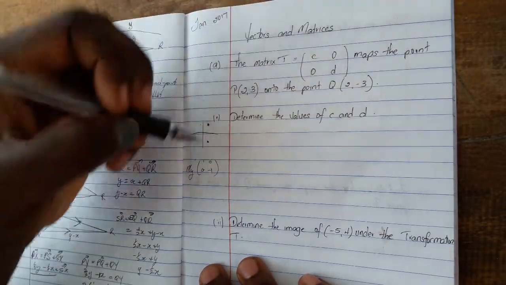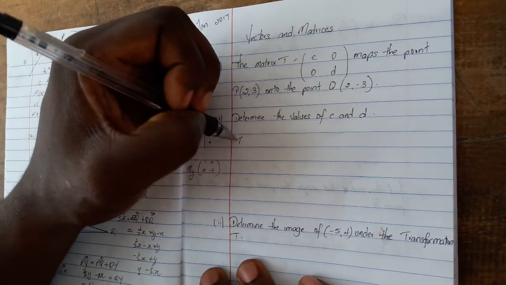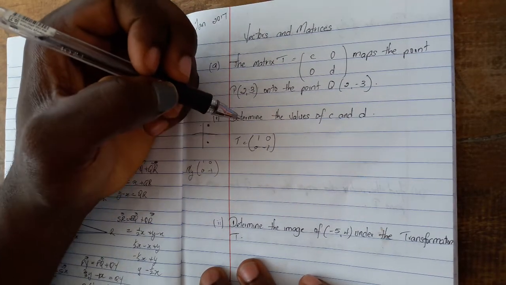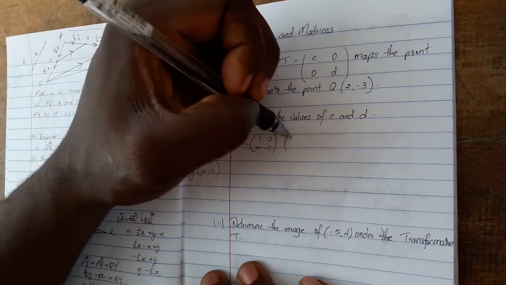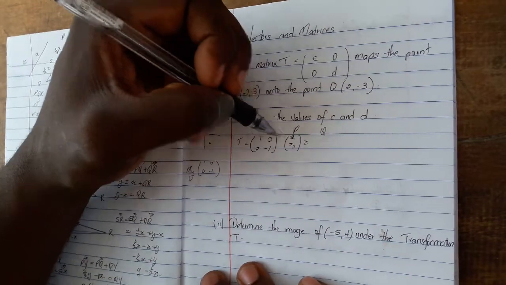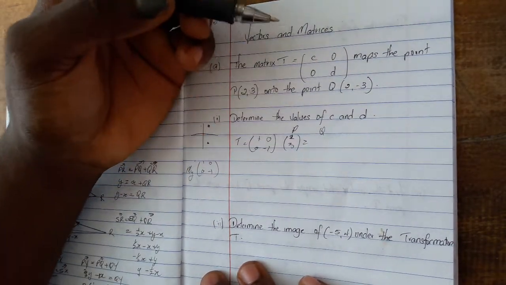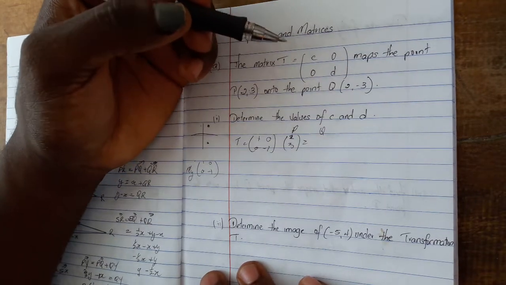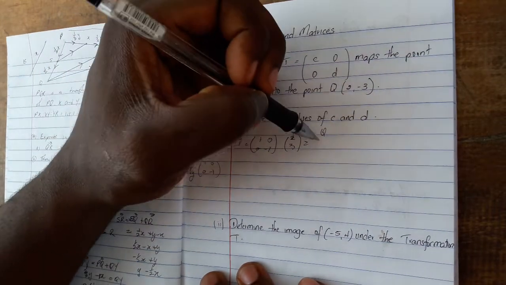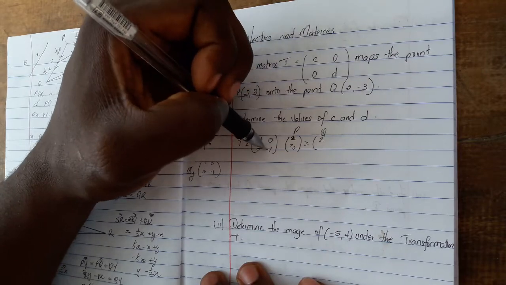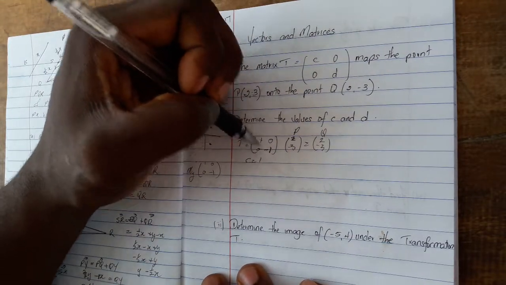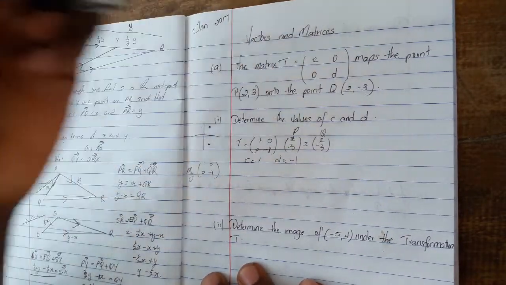So C is 1, and the matrix T is (1 0; 0 -1). If you multiply that by P, which is (2, 3), to get Q, we multiply matrices using row by column, as you saw in the earlier video. 1 times 2 plus 0 times 3 gives 2. 0 times 2 minus 1 times 3 is minus 3. So C is equal to 1 and D is equal to minus 1.